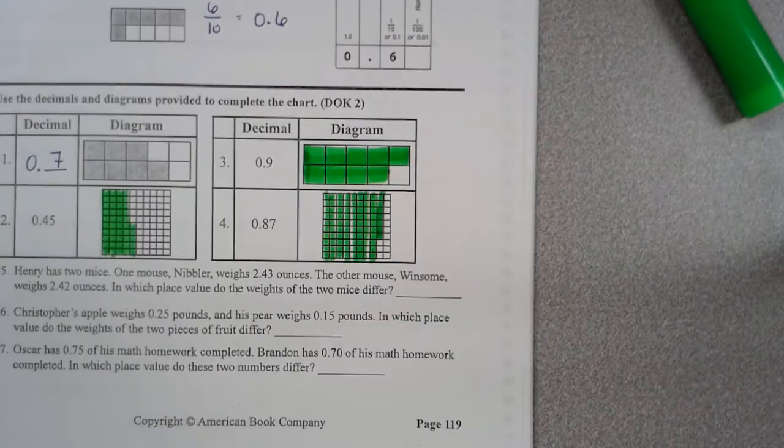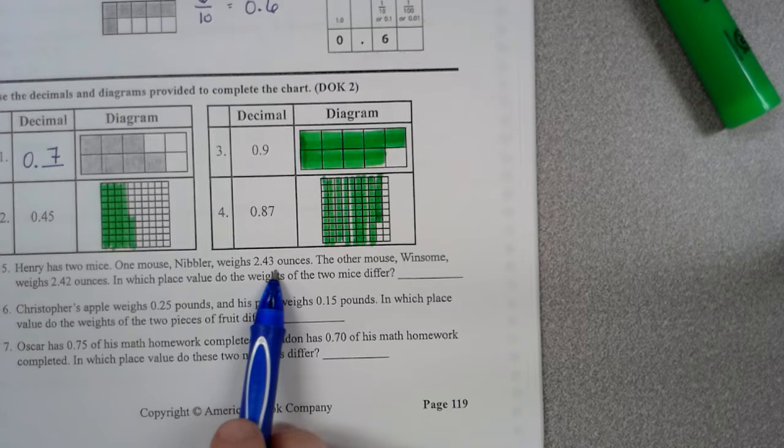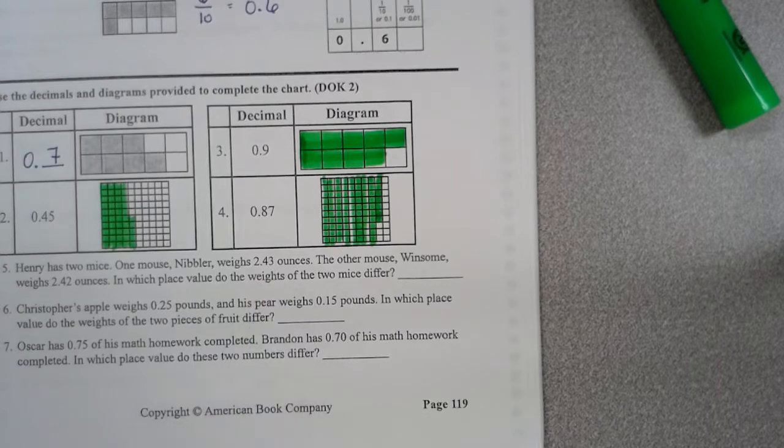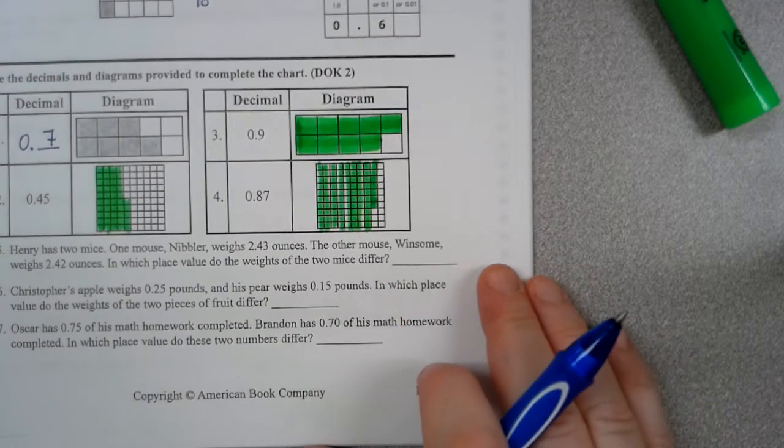Okay. All right. Henry has 2 mice. One mouse, Nibbler, weighs 2 and 43 hundredths ounces. The other mouse, Winsome, weighs 2 and 42 hundredths ounces. Which place value do the weights of the 2 mice differ? You can tell me that, so just write it down.